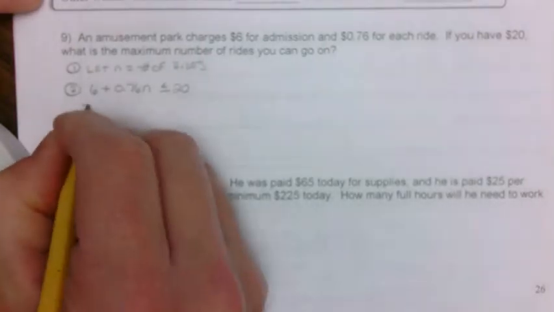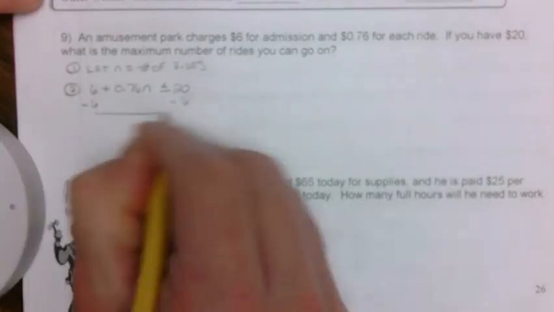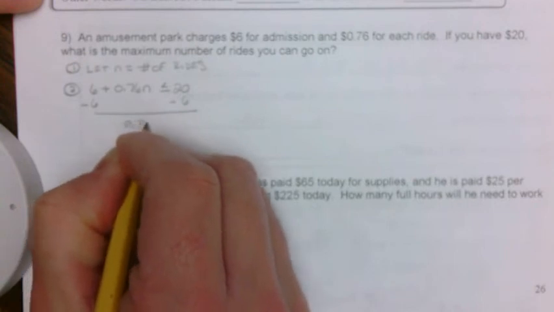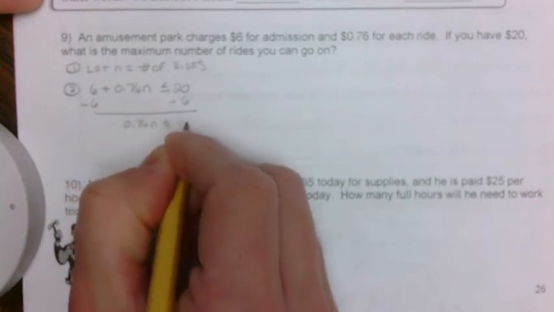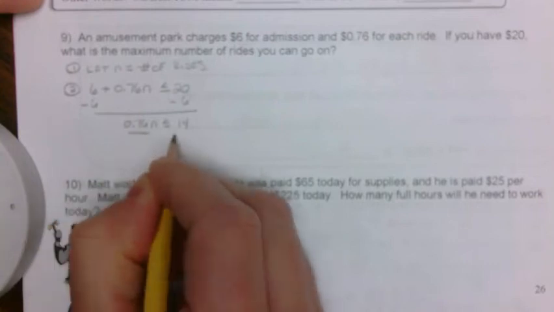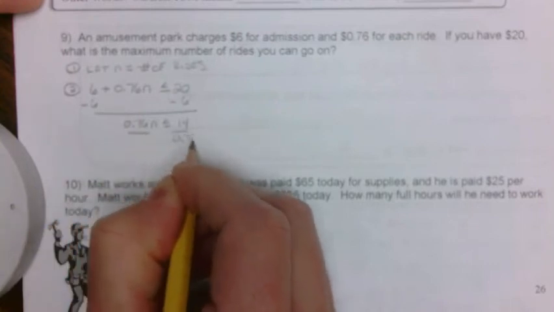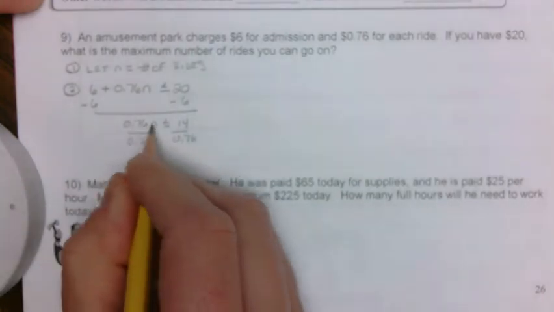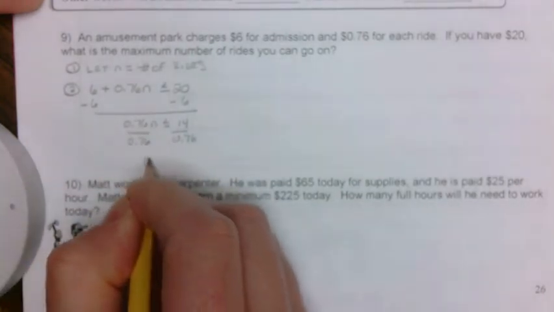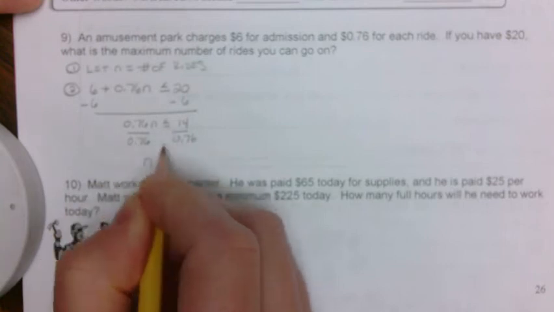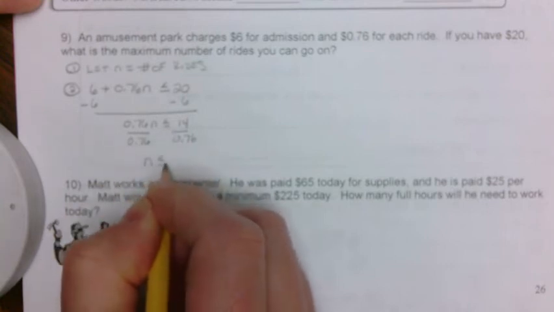We'll start by subtracting 6 on each side. When we do that, we get 76 cents n is less than or equal to 14. Now we'll go ahead and divide each side by 76 cents. On the left, 76 cents n divided by 76 cents is n. Dividing by a positive will preserve the symbol less than or equal to.